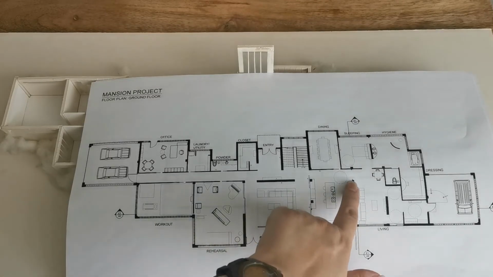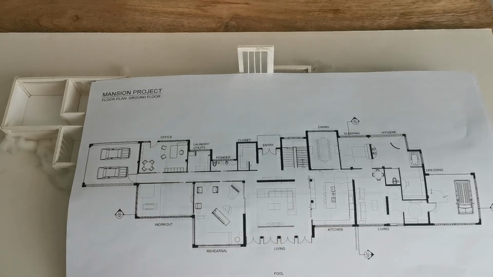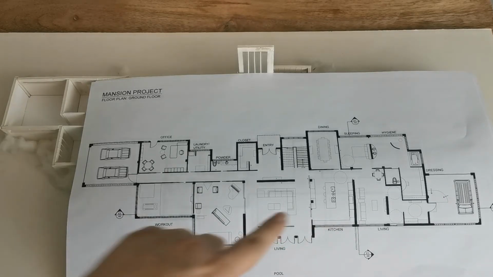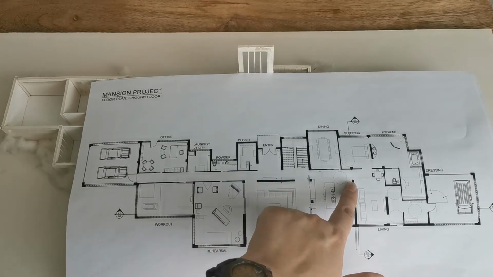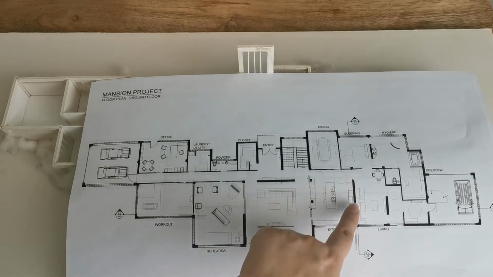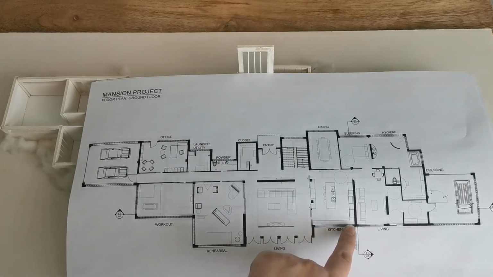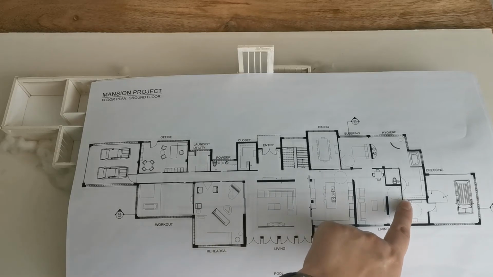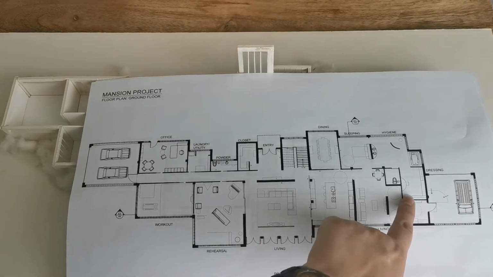So these are all built-in, what we call built-in millwork, or you might call built-in cabinetry. So this is the kitchen here. You can see these lines here are an island. This is some wall cabinets, and these are some lower cabinets in front of all these windows. Over here, this is kind of an office closet, a dressing and closet area.